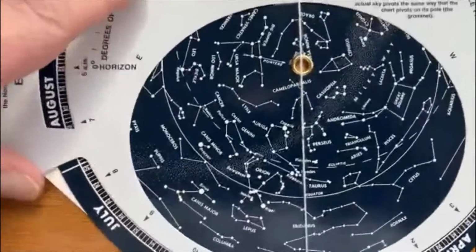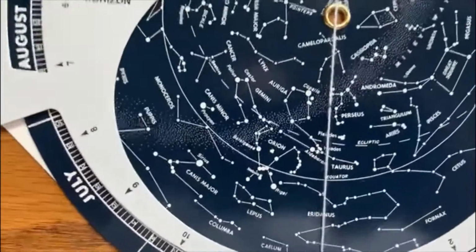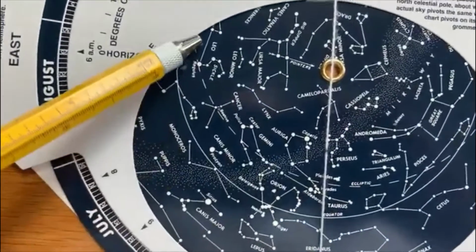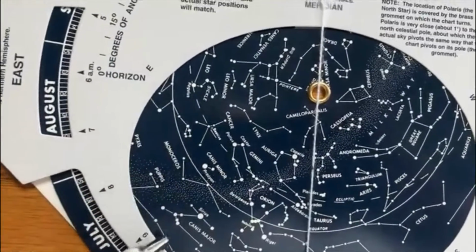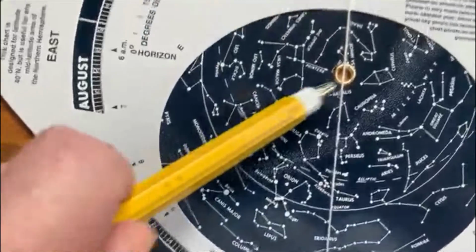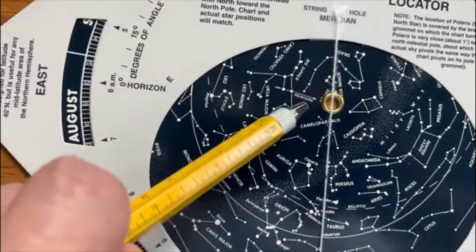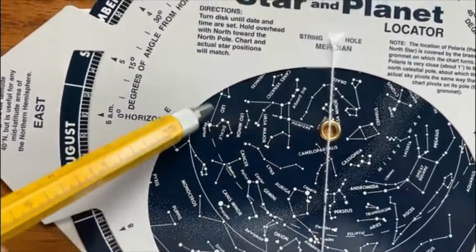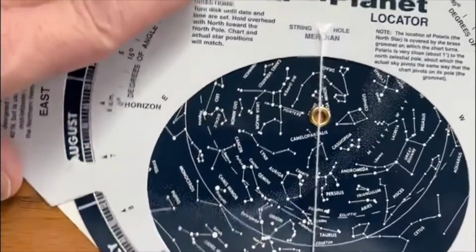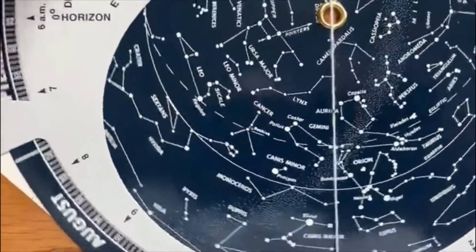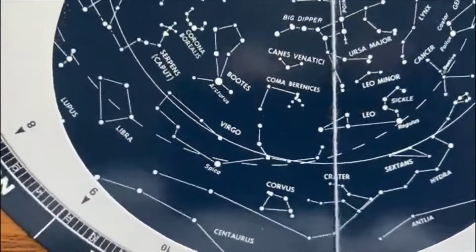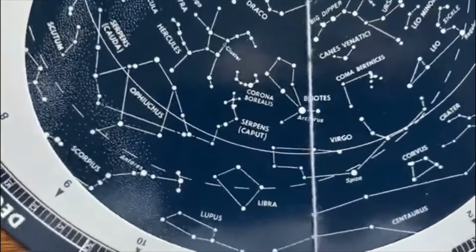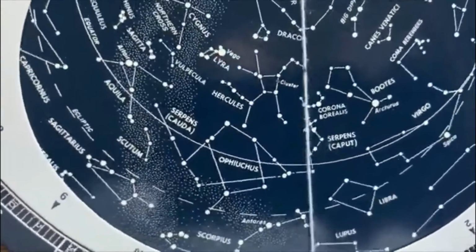And so if we flip this back over, we've got to find, again, somewhere along the ecliptic is typically where the constellations are that you'll find the planets in. So looking down in here for planets, or up here towards the North Star, is not a good place to look. Planets will be along this dotted line here. And so as we turn this, we're looking for the constellation Capricornus as a marker for where Saturn might be.